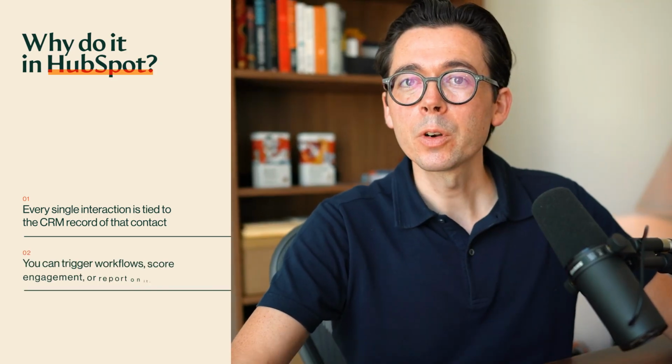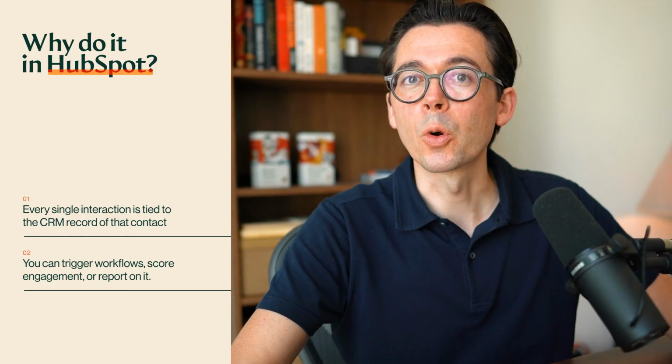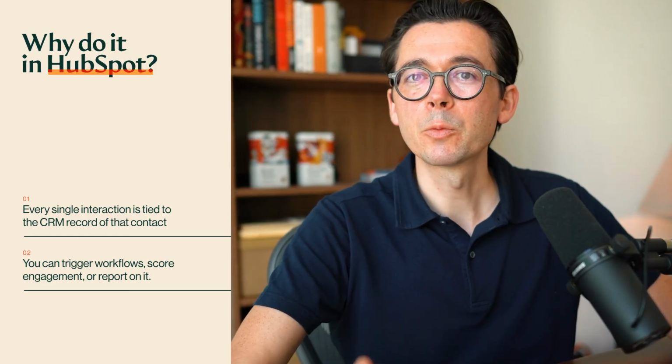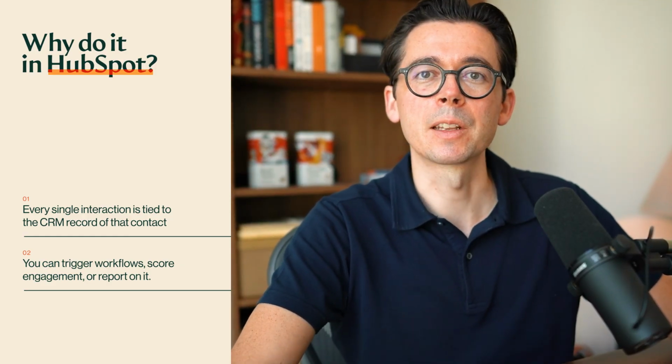Now, why does doing this in HubSpot beat a separate tool? First of all, every login, every page view, every interaction is tied back to the CRM record for that specific contact. Something you know that you can act on. You can trigger workflows, you can score engagement, and you can report on it like any other HubSpot activity.